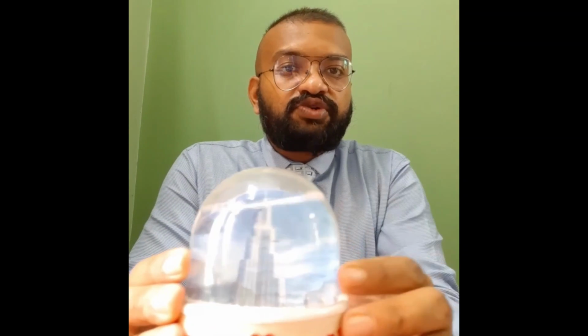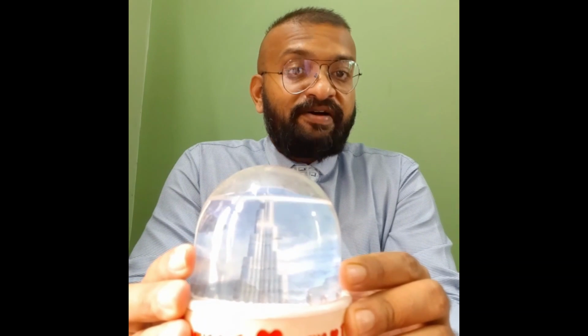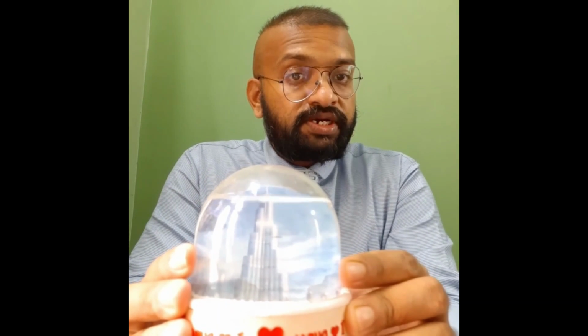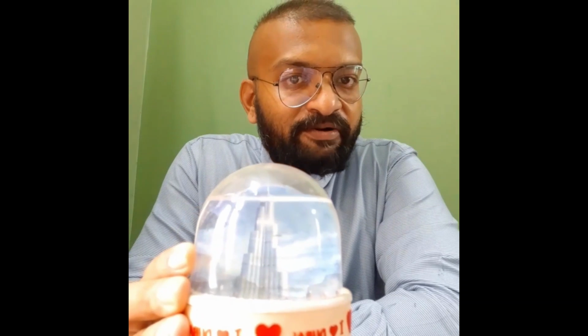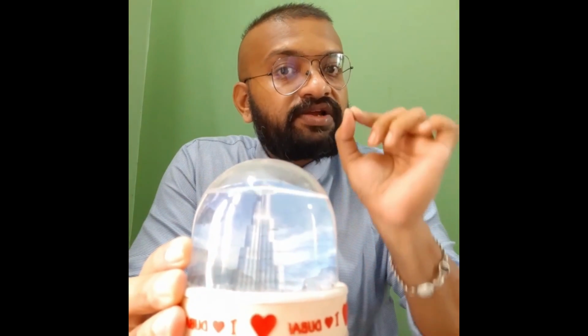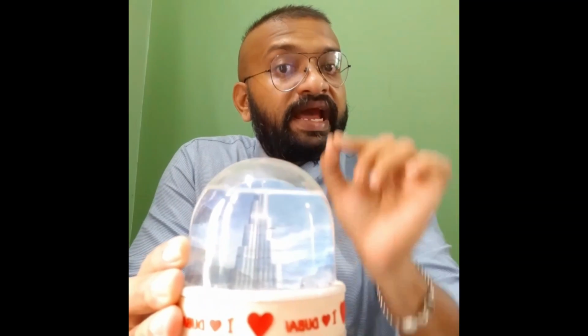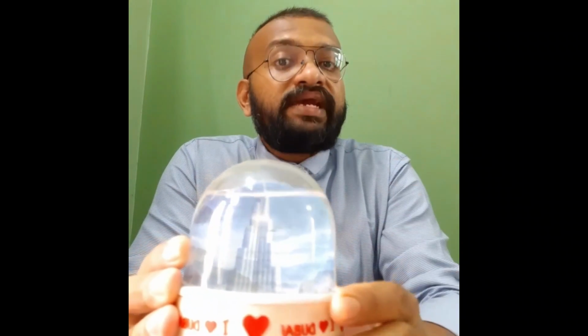The name of this structure or this building is Burj Khalifa. What's its name? Burj Khalifa. How many words are there? 2 words. Burj Khalifa. Because it's a proper noun, remember to put the first alphabet of Burj as B, and that should be capital. Also, the first alphabet of Khalifa, the K, has to be in capitals.